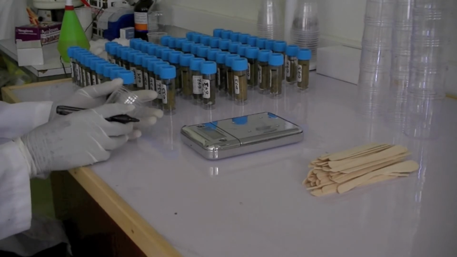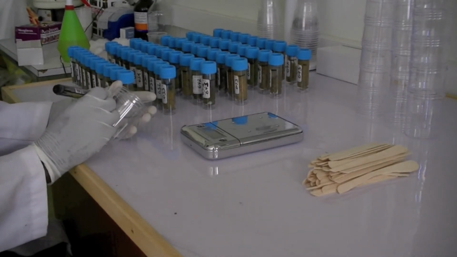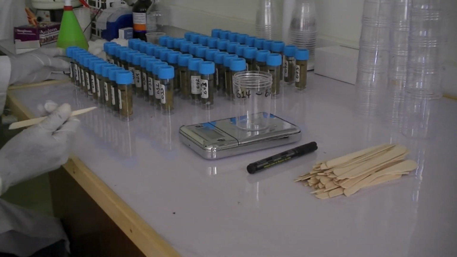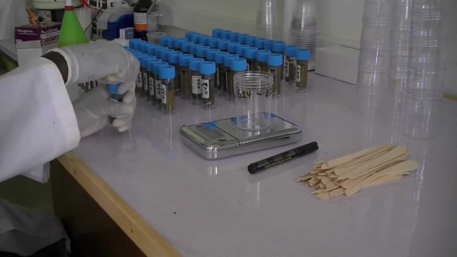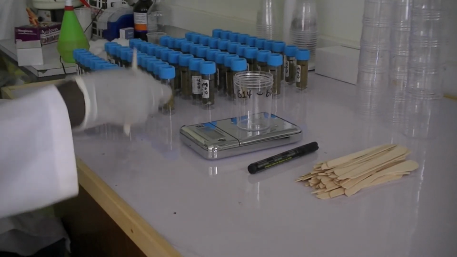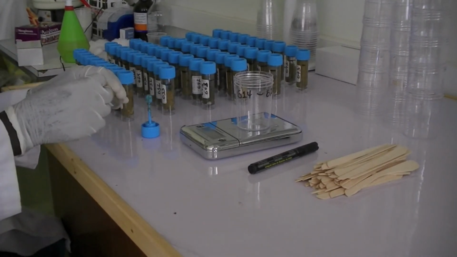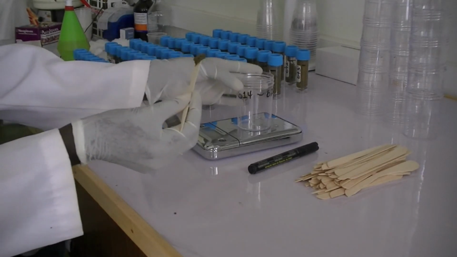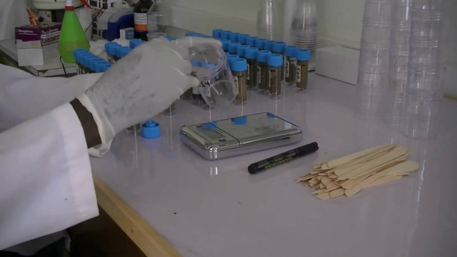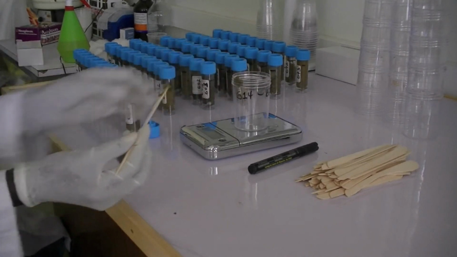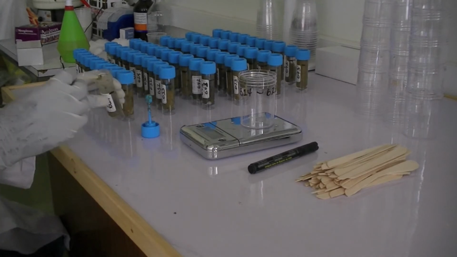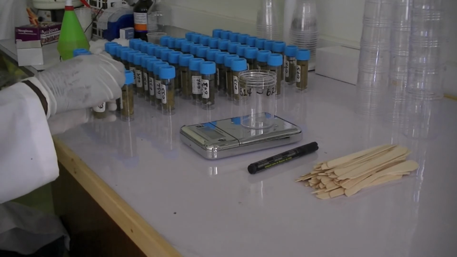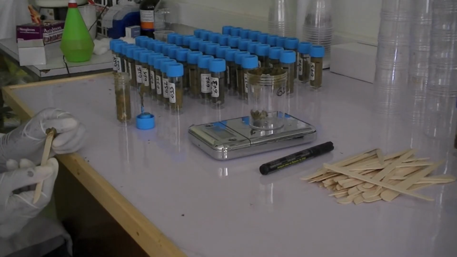Label a plastic beaker and put it on the scale. Press the tare key and transfer exactly 1 gram of each stool sample of one row to the rim of this pre-labeled beaker. To avoid pooling the same sample twice, put the stool sample aside once it has been added to the pool.